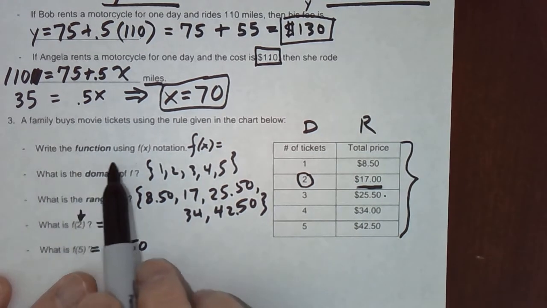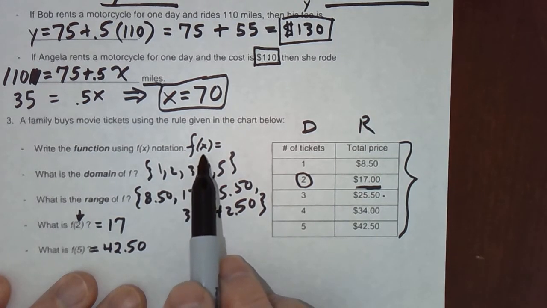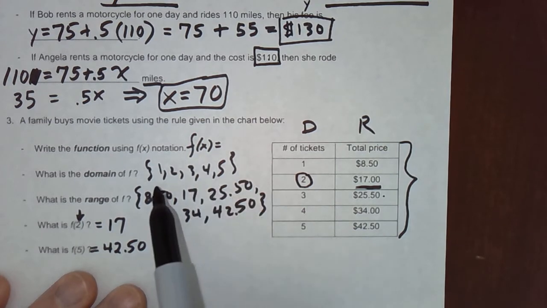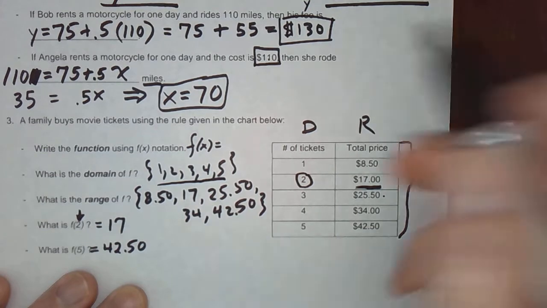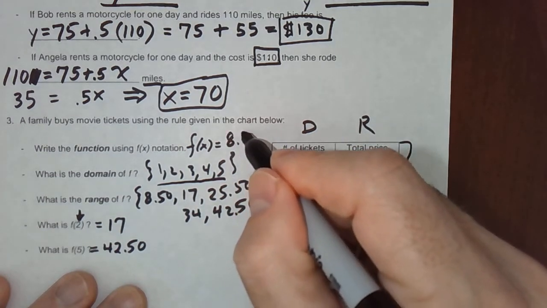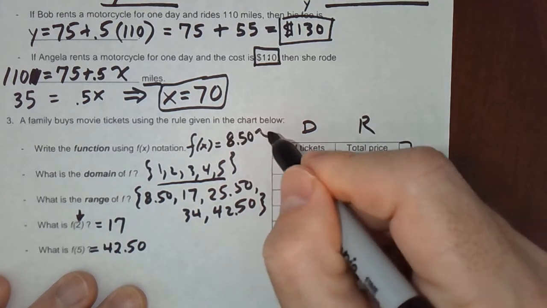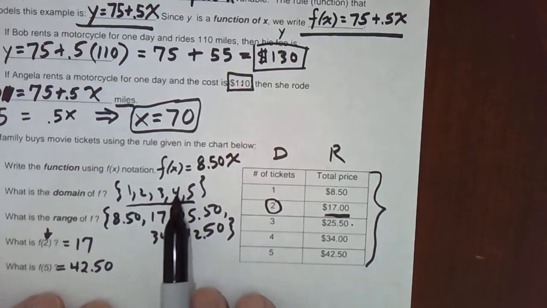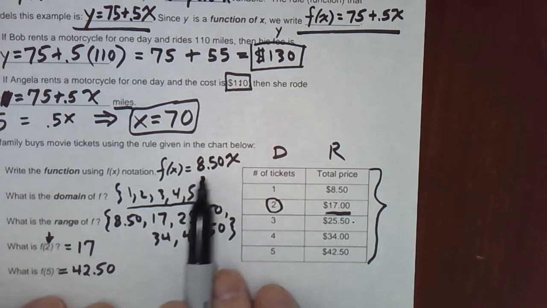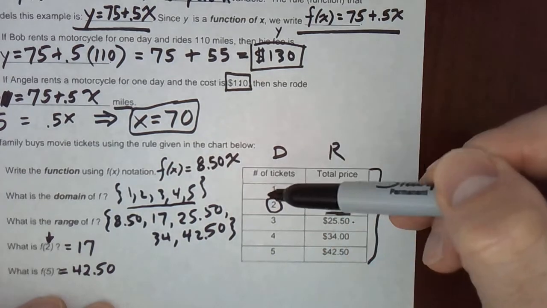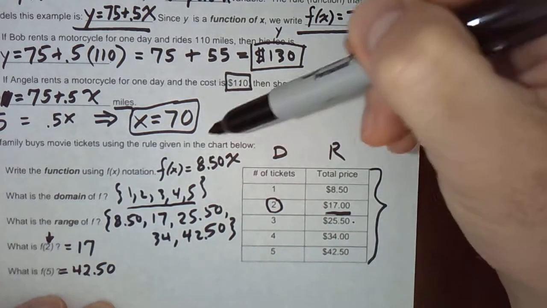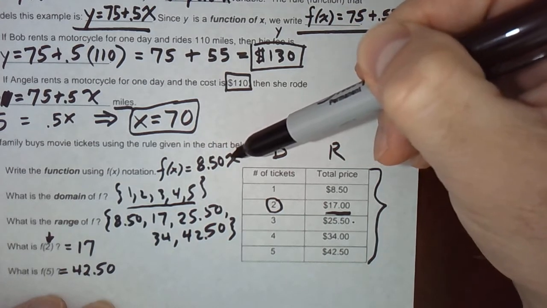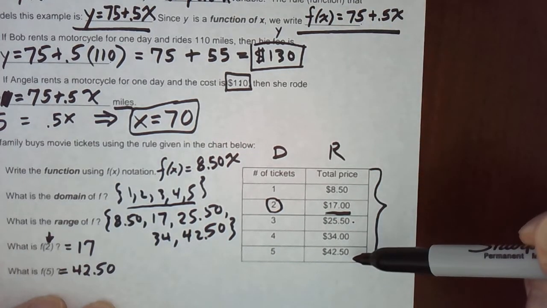So the function would be f of x, where x is the number of tickets you're purchasing, and it'll come from this set here, 1, 2, 3, 4, 5, is equal to 8.50 times x. That's the function that determines how much you're going to spend on tickets. If x is the number 1, it's $8.50. If x is the number 5, 8.50 times 5 gives you $42.50.